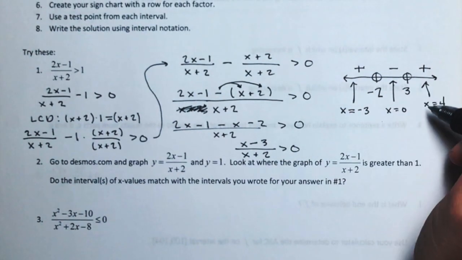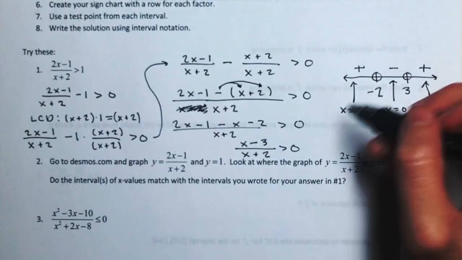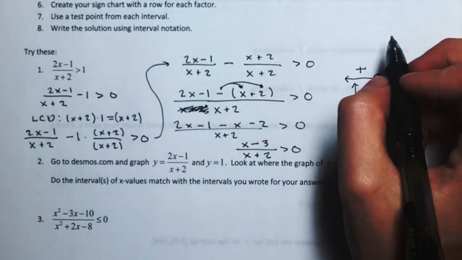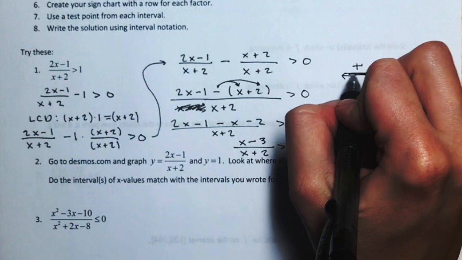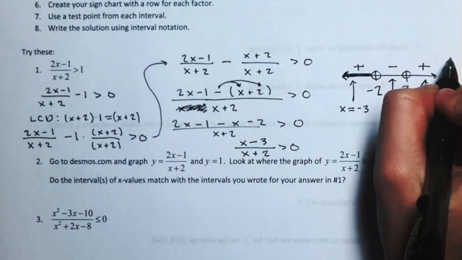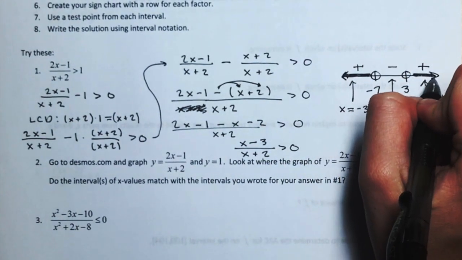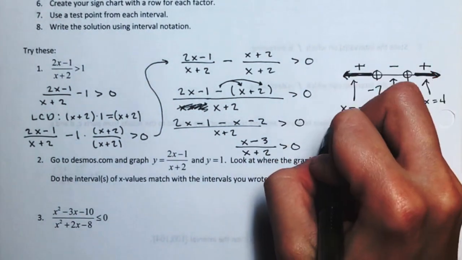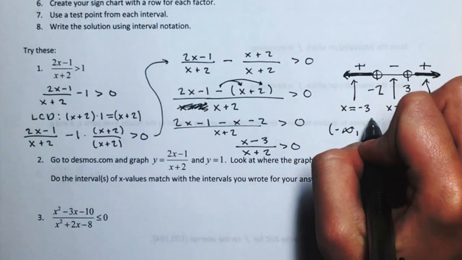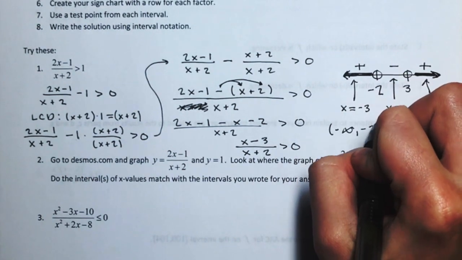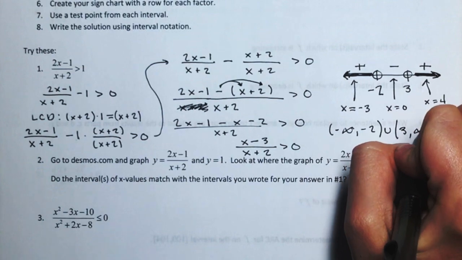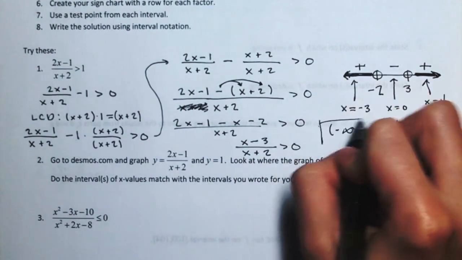What am I going to shade here? We've got greater than, so positive. Positive is greater than 0. Okay, so what is this in interval notation? Negative infinity to negative 2, union 3 to infinity. And that's the answer.